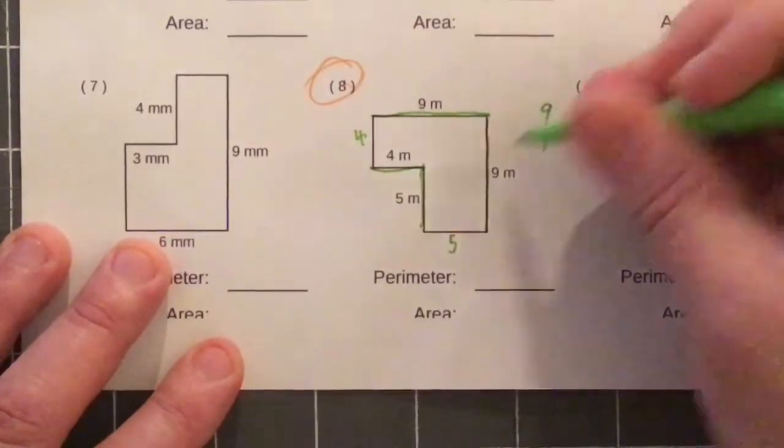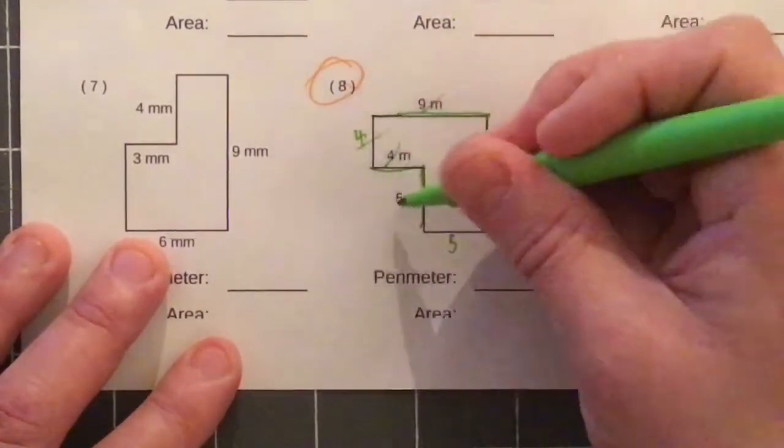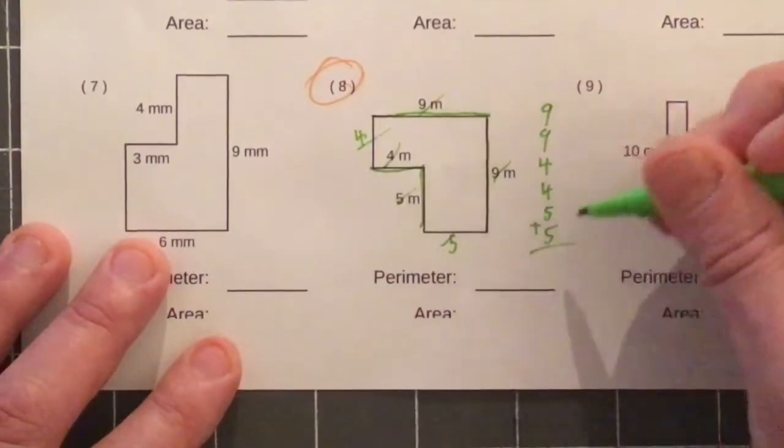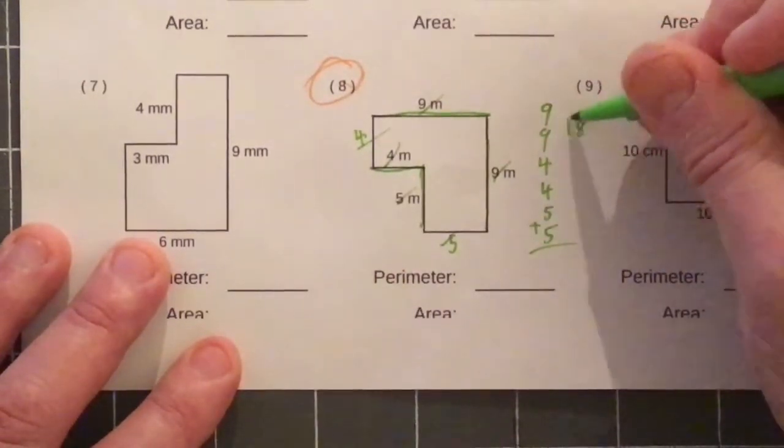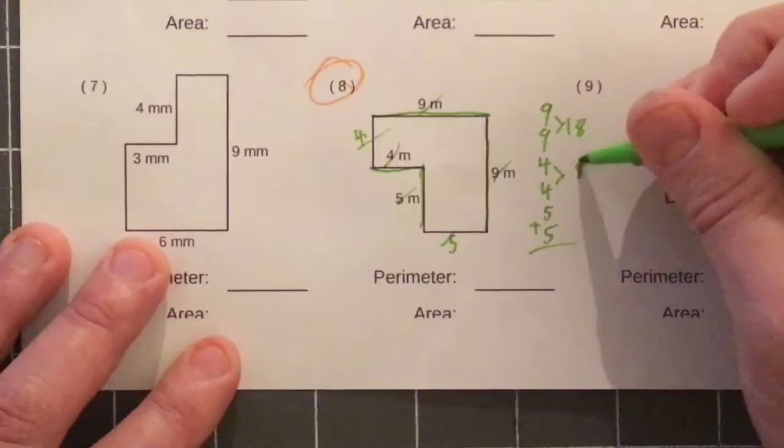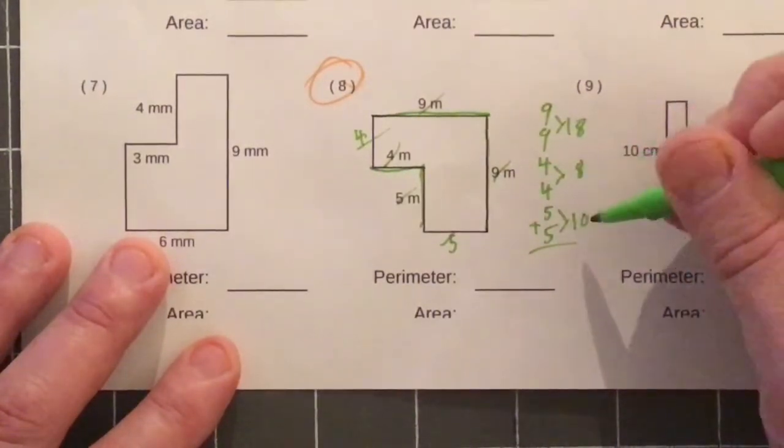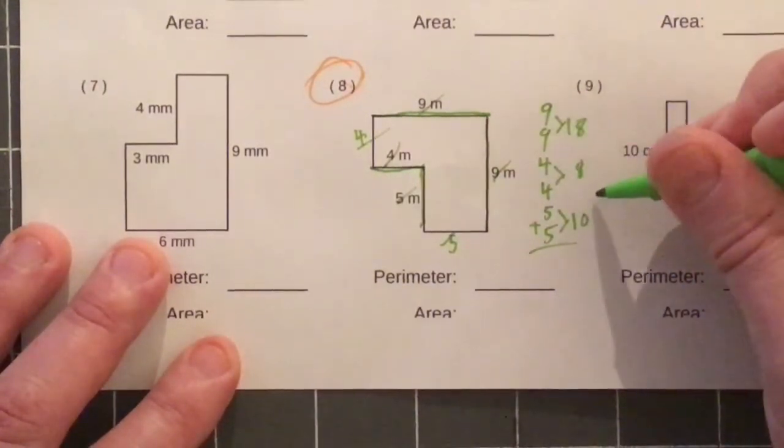That's it. So I'm going to get 9 plus a 9 plus a 4 plus a 4 plus a 5 and a 5. I'm going to add all those numbers together. I'm going to make those 2 9s an 18. I'm going to make those 2 4s an 8. I'm going to make those 2 5s a 10. Then I'm going to take this 10 and that 18. I'm going to make 28.